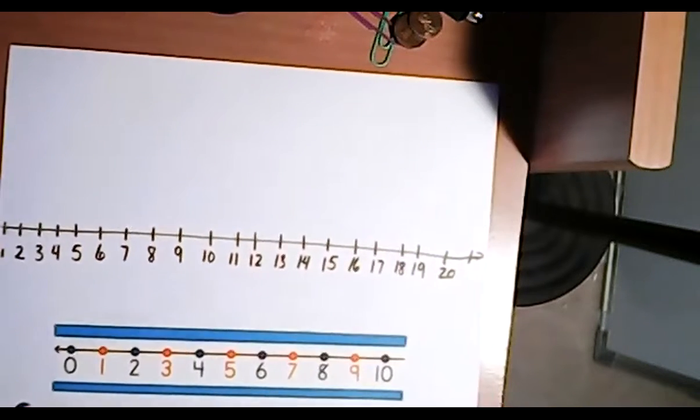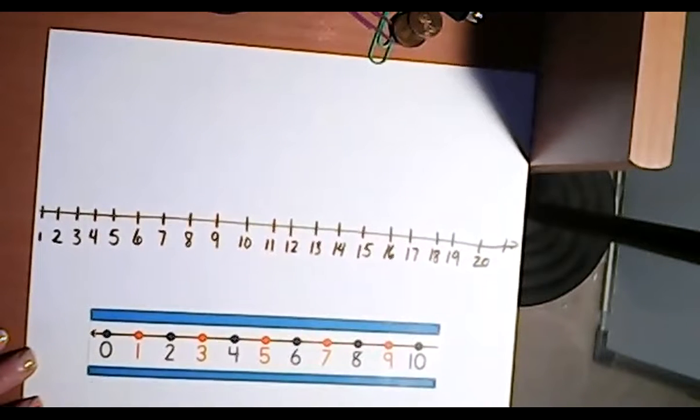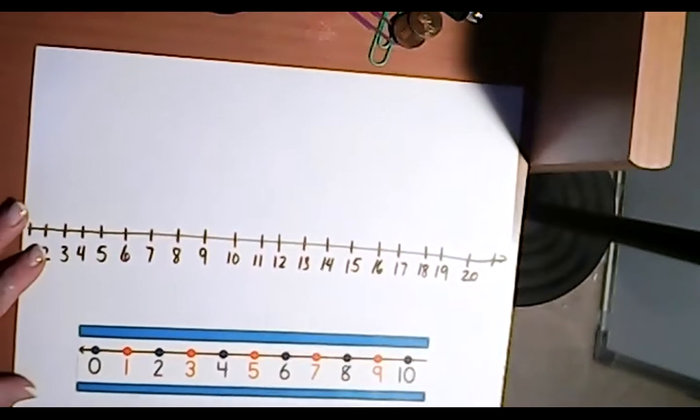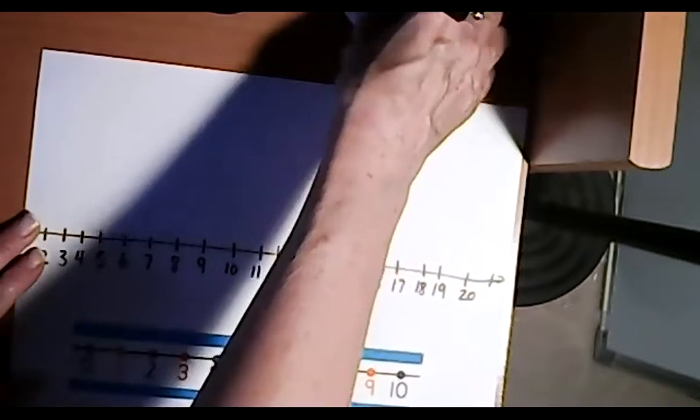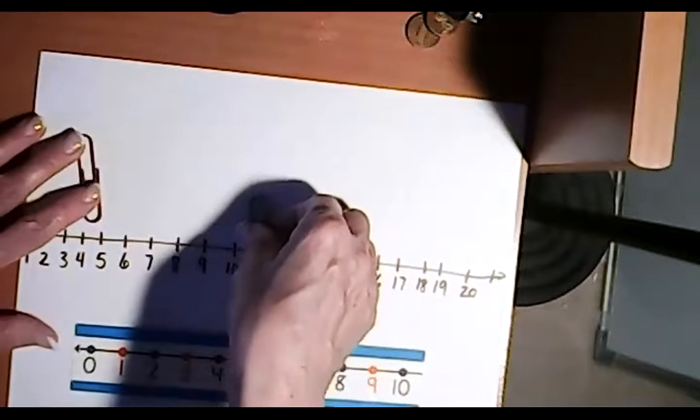What I want you to do is gather a few things around the house, maybe 5 to 10 objects, so you'll be ready for the other activity too. Get about 5 or 10 different objects that you can hold in your hand, so that you'll be ready for both of these activities. You can use pennies or paper clips, whatever you have.